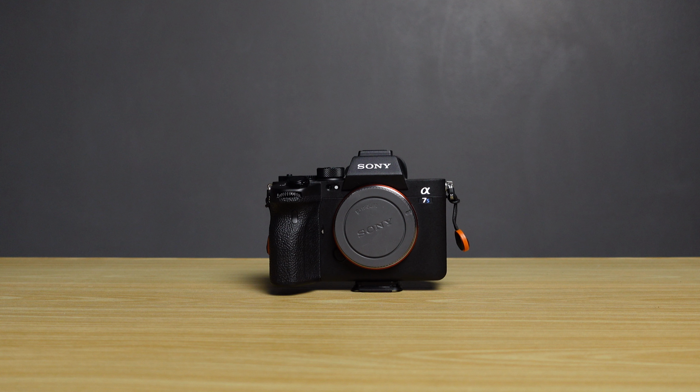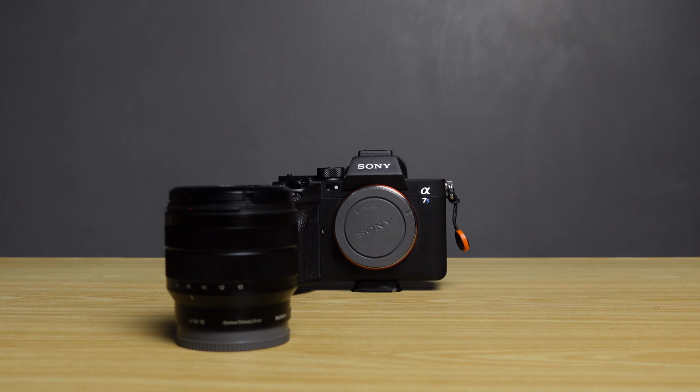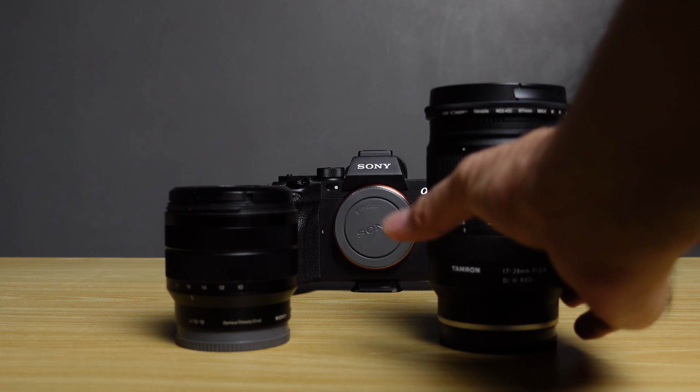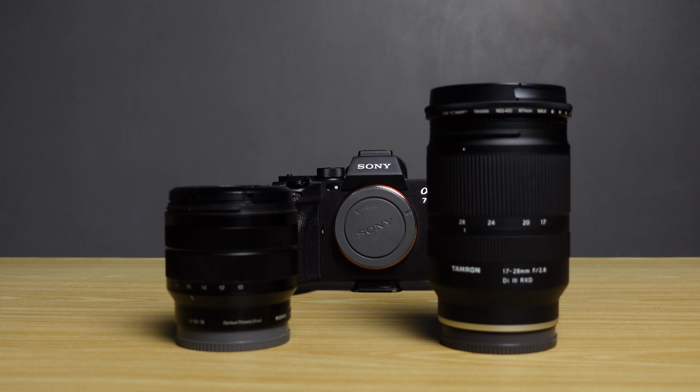Now when it comes to the weight, the Sony 10 to 18 weighs 220 grams while the Tamron weighs 420 grams, so that's almost double the weight of these two lenses.